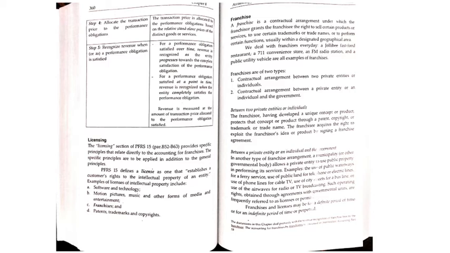What is an example of a private entity contracting with a government? One good example is a franchise on land transportation, the franchise for motorcycles, jeeps, and buses.